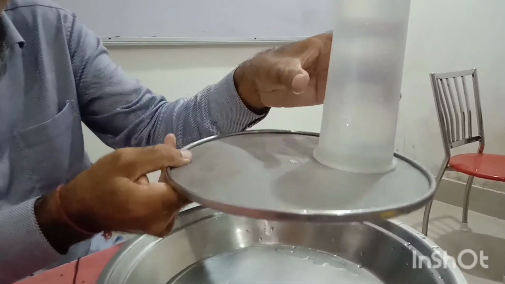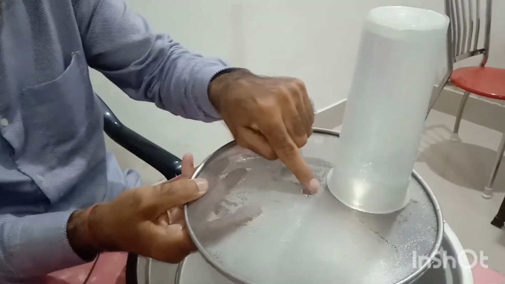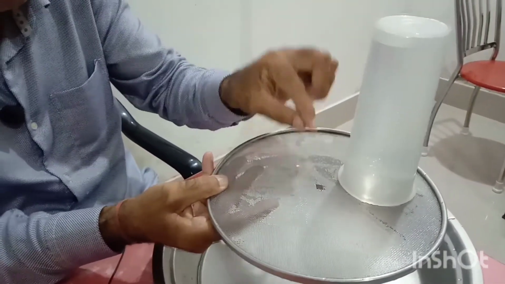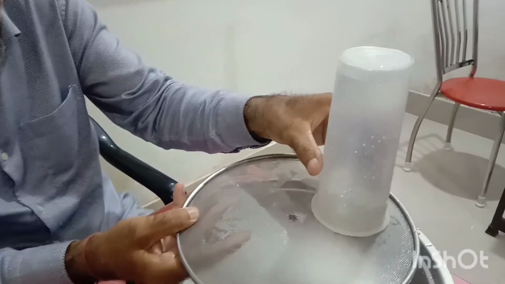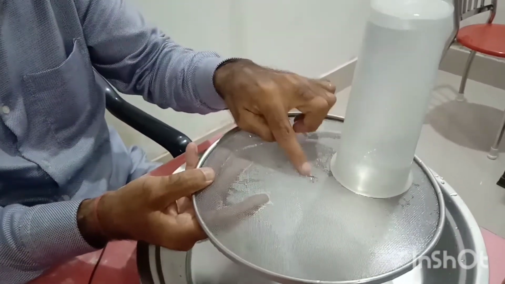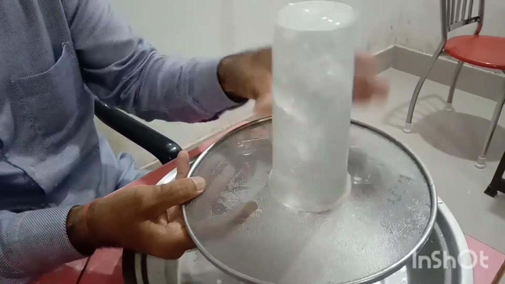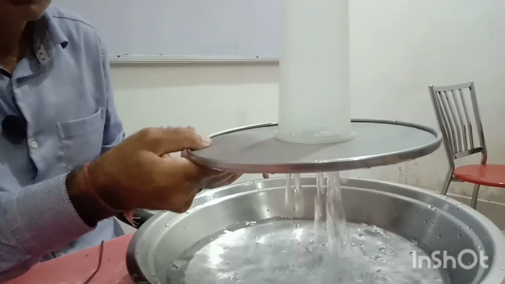If I bring this container to this wider area, then the entire water will come down and it will be emptied. You can see I will just shift it to the center position. You can see, yeah, it has been emptied.